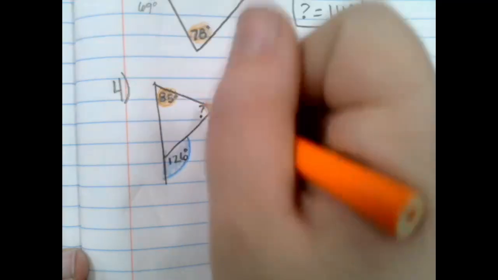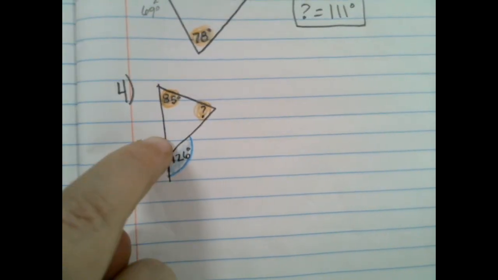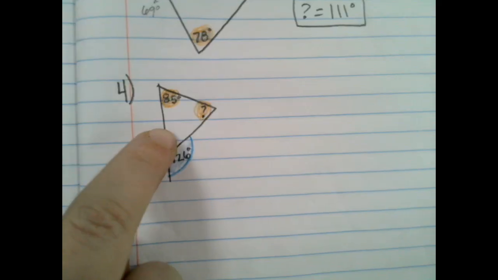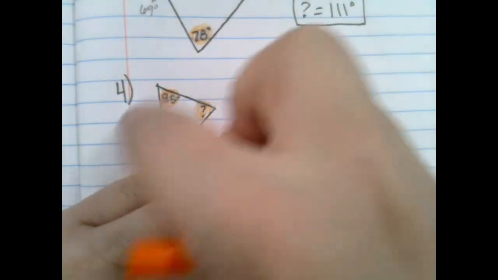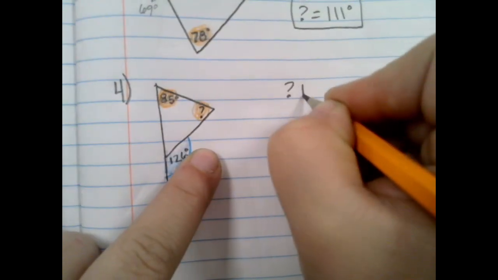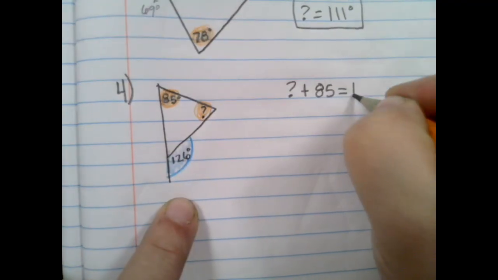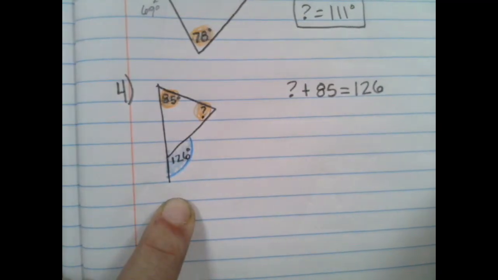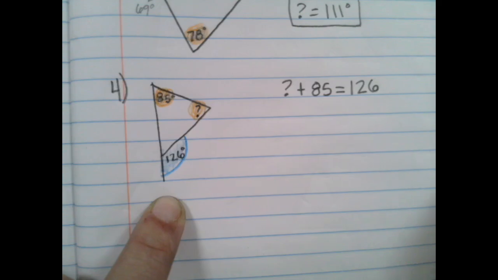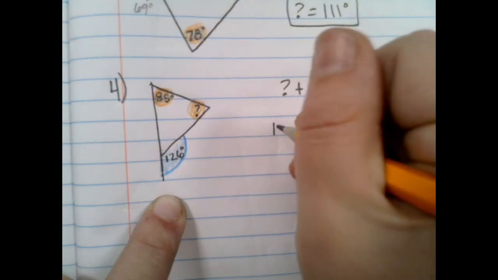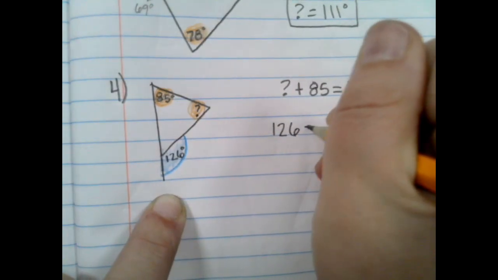So again, we know we could do it the long way. We could figure out this inside angle. We could do 180 minus 126, find this inside, and then knowing that inside, find the missing one, just like we did on the last page. Or we know that when I do question mark plus 85, the answer is going to be 126. Some of you might do it that way. Some of you might take the whole 126 and subtract the part.